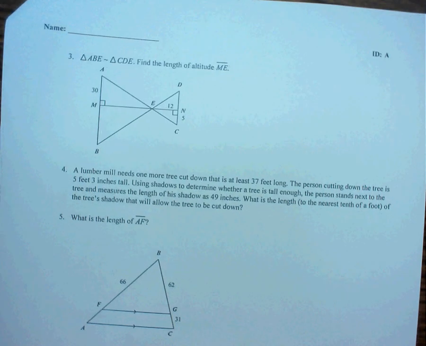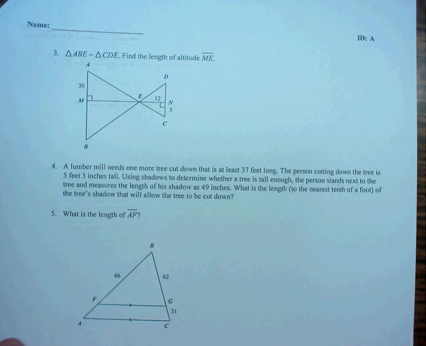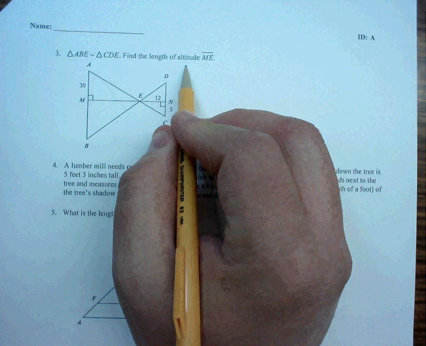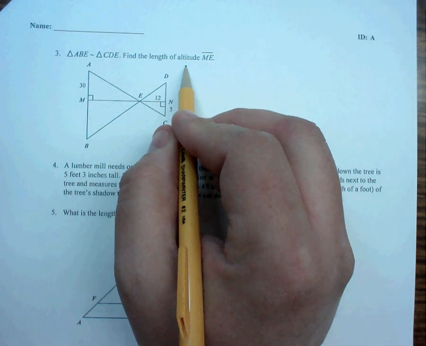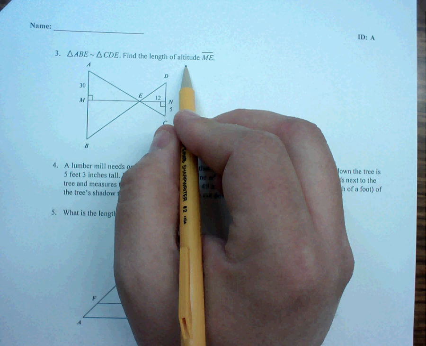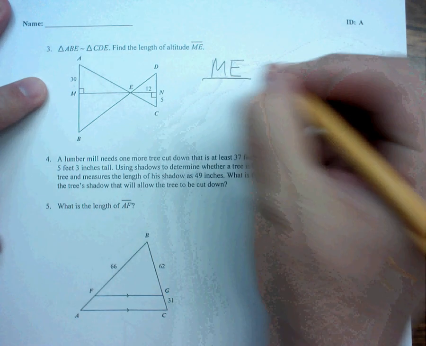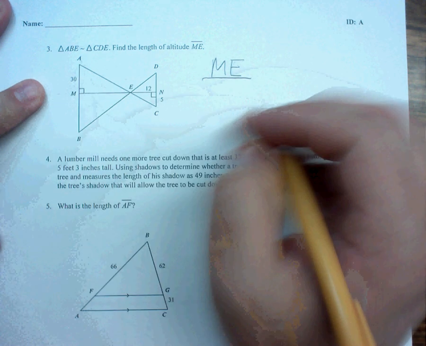So for problem number 3, again, we're asked to find the length of the altitude of ME, and we're told that the triangles are similar. So ME is what I've got to find, and I'm given AM.